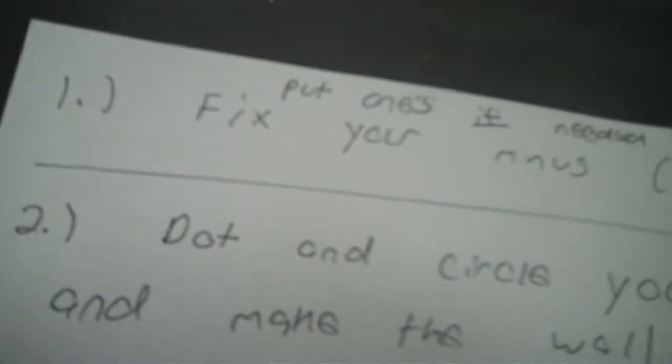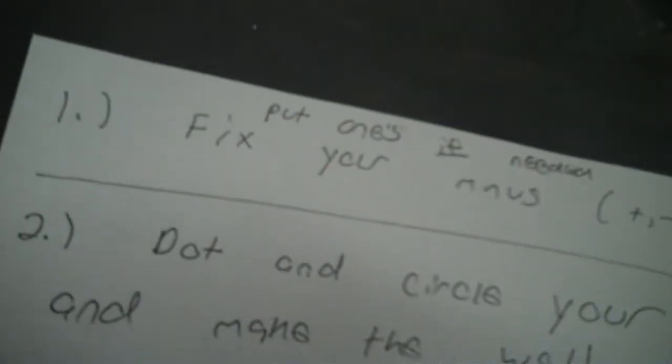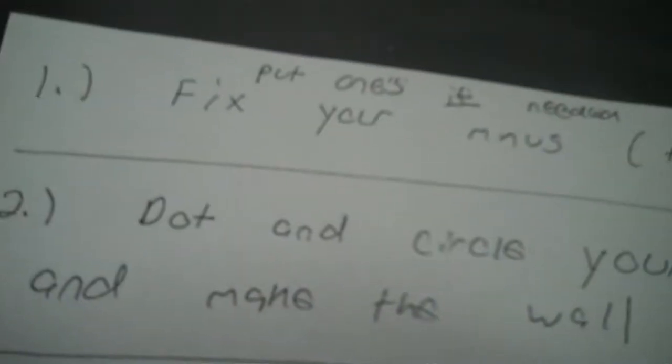Now, next one. Put ones if you need them, because right here, your y is not all by itself. You make a wall, and you can only have a y over there, okay? And we have to find our slope. These are the answers to your problems and the y-intercept. Okay, put ones if needed. Well, that adds a -3, that has a 7. And fix your minus signs. So we'll go plus negative there, and that's it.